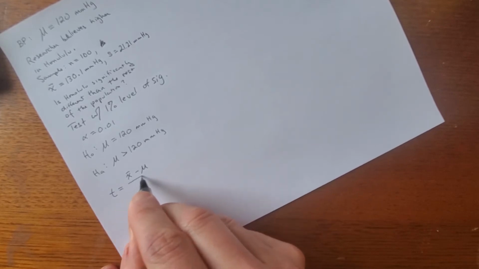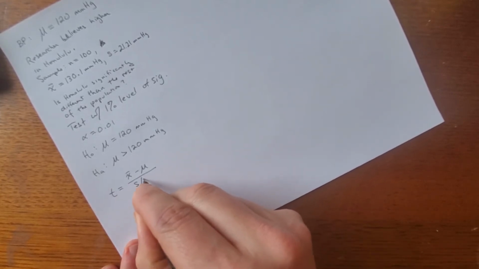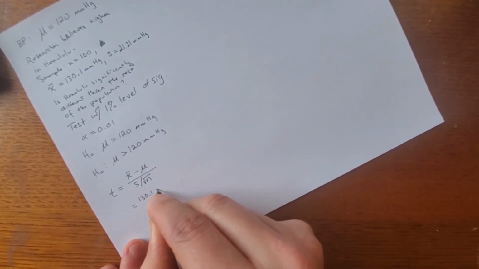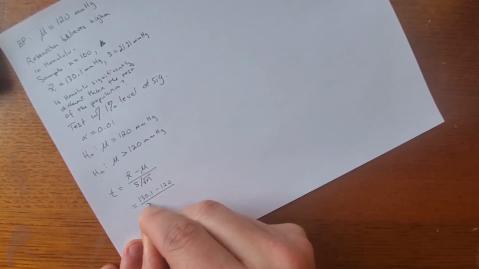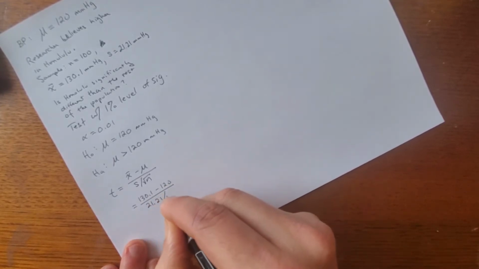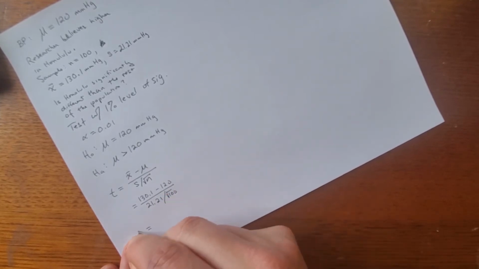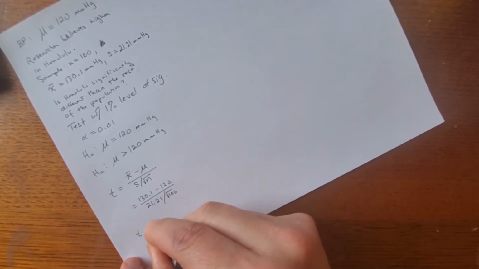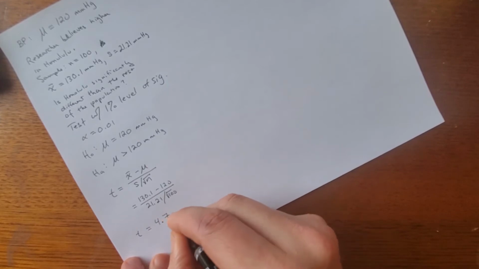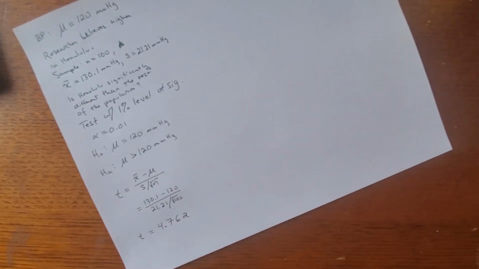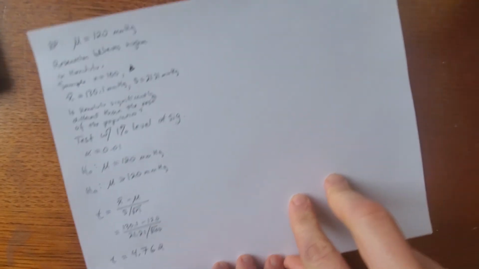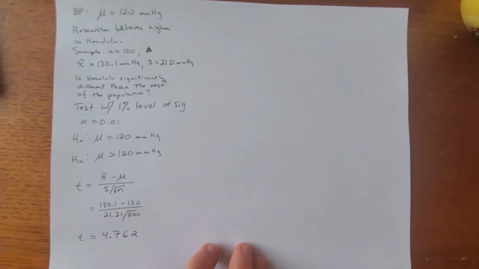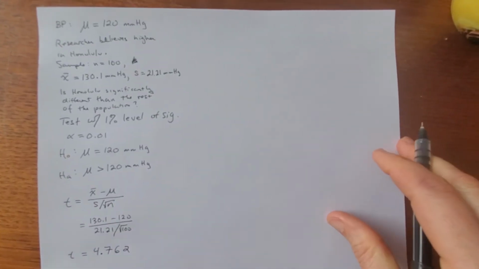So I've got x bar minus the mean over the standard deviation of the sample divided by the square root of the sample size. So in this case, that is 130.1 minus 120 over 21.21 divided by the square root of 100. And I found this to be 4.762. Okay, so there is my t-score, my test statistic. Now, we're going to do this one a little bit differently than the last one, and I'll try to explain it. Either way is fine, but I want you to see both methods.